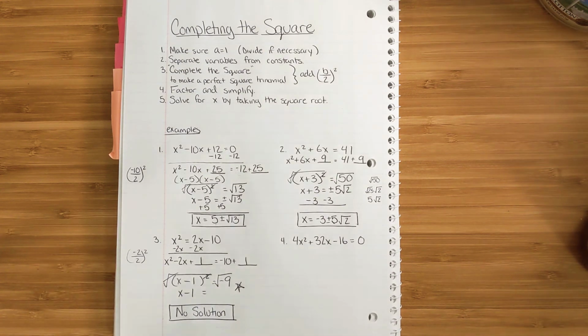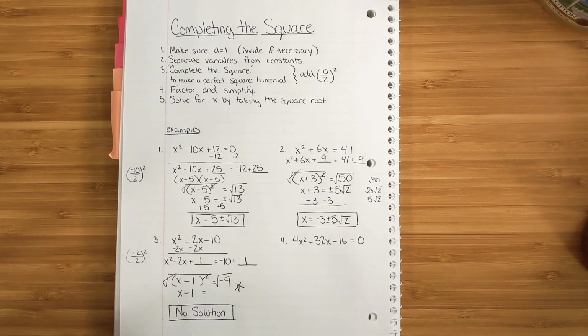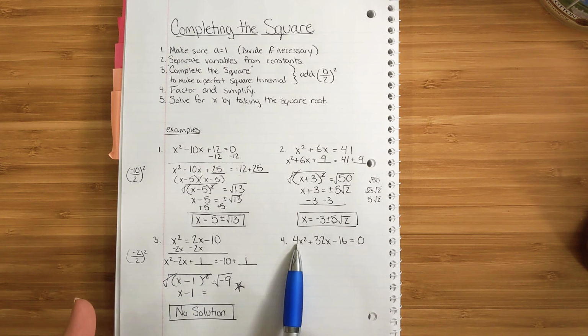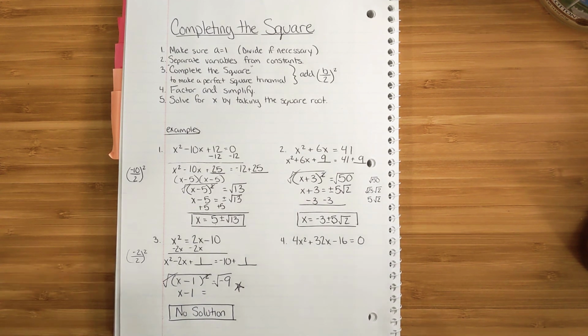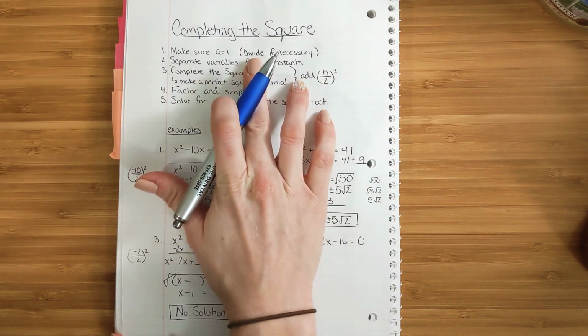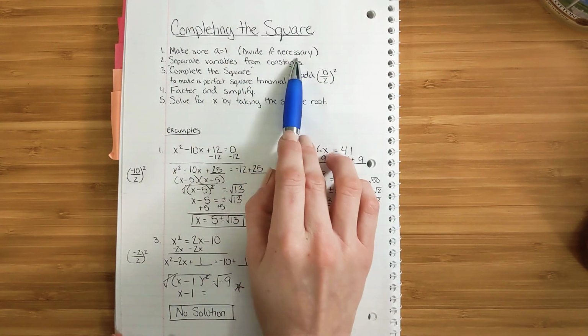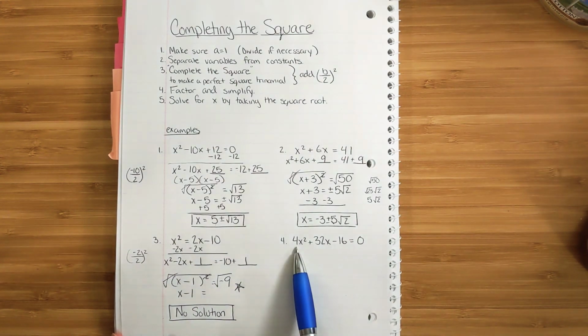All right, last but not least, number 4, and I saved the best for last. Okay, number 4 is the only one that has a number in front of x squared. It doesn't come up as often, and if there is a number out in front, you might not go with the completing the square method. We're going to learn about other ways to solve quadratics this week. But if you follow the completing the square process, in order to make a equal to 1, all we have to do is divide by that number that's in front.